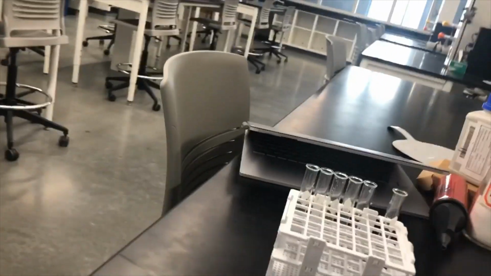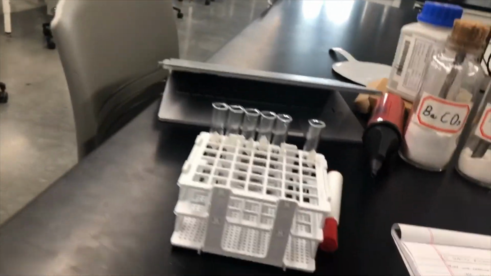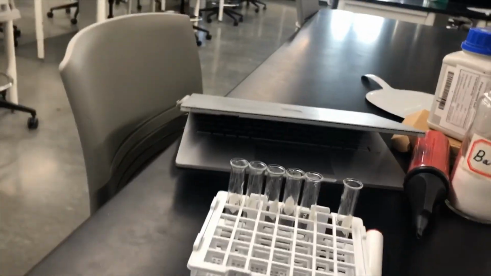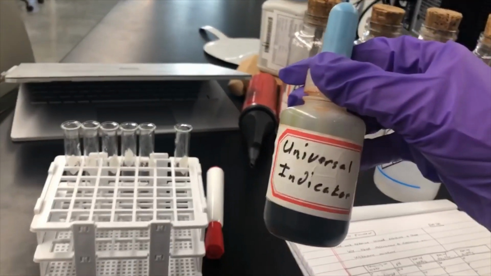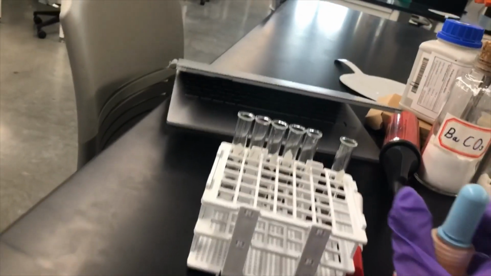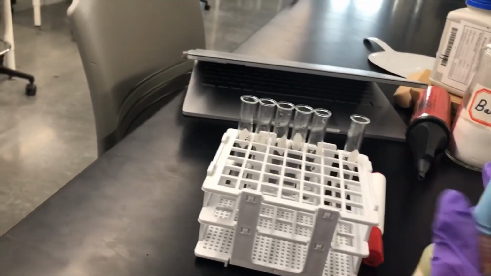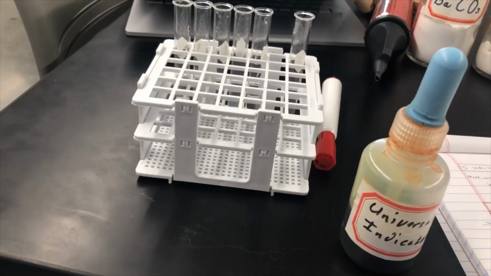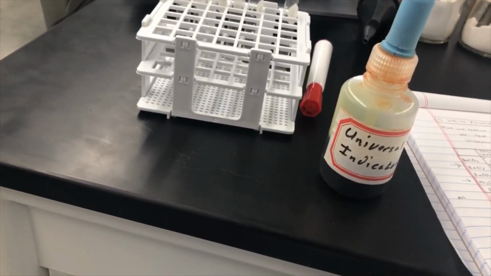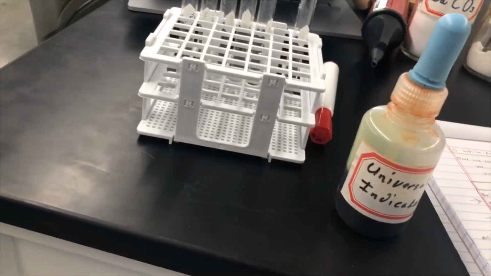So the next part is we're going to check the pH, which is the acidity of this solution. In order to do that, we're going to add something called a universal indicator. An indicator is some compound that will be one color when it's basic and a different color when it's acidic.